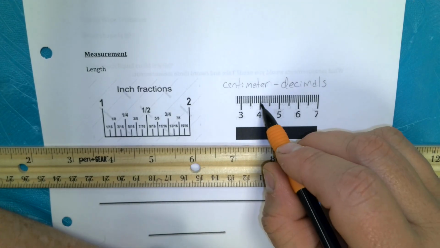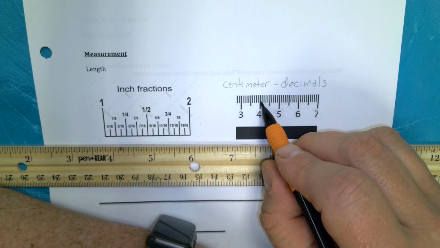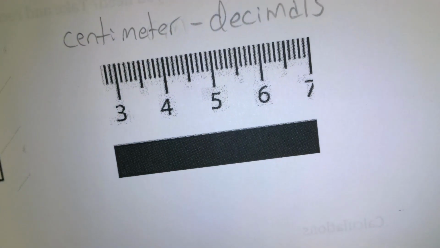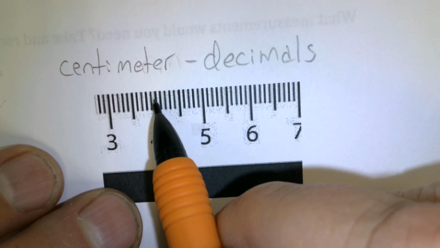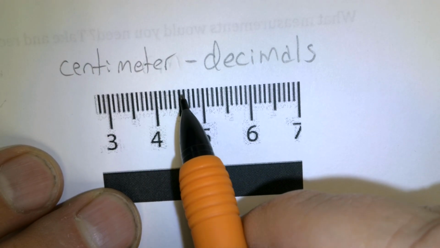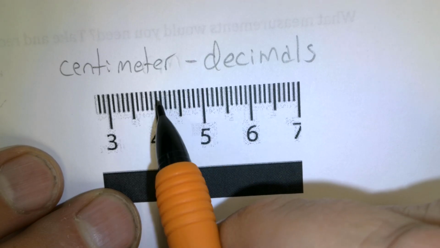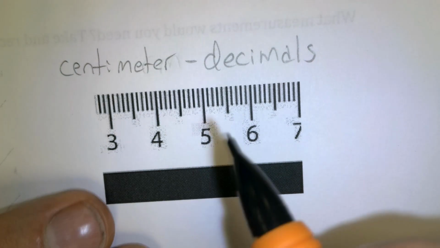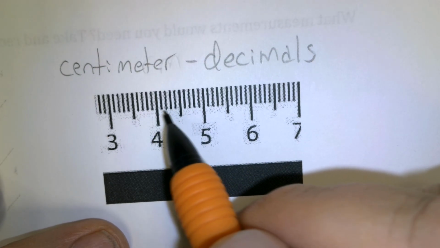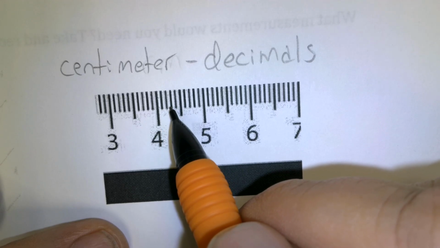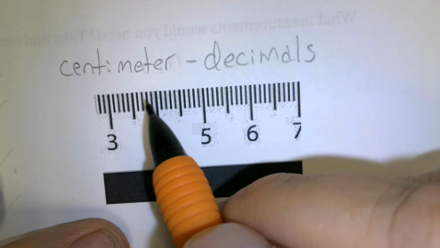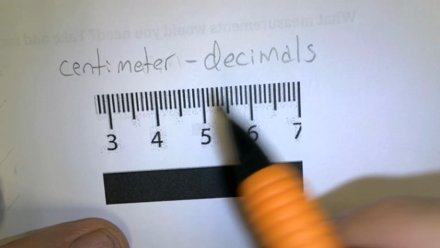If you look at centimeters, going from one number to another, there are 10 jumps. Let me zoom in so we're really taking a close look at that. If I'm going to go from 4 to 5, I can go 1, 2, 3, 4, 5, 6, 7, 8, 9, 10. So there are 10 movements from 4 to 5. Because of that, if you were to measure something and go 3 movements past 4, this would be 4 and then 3 out of 10. Because there's 10 total movements to the next number, you're only doing 3 of them.